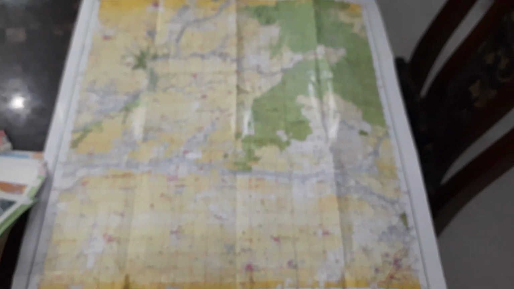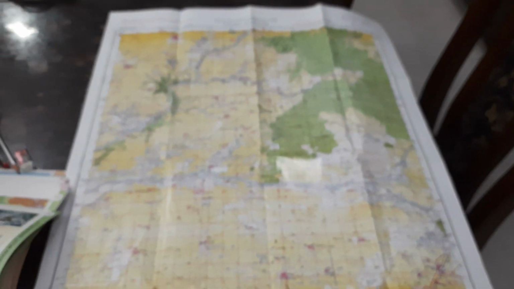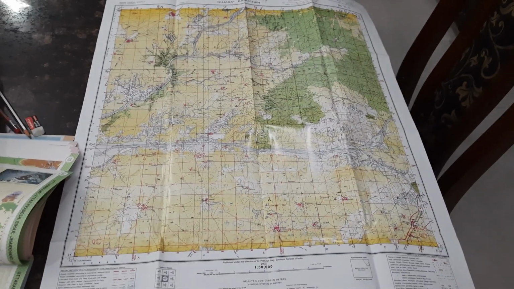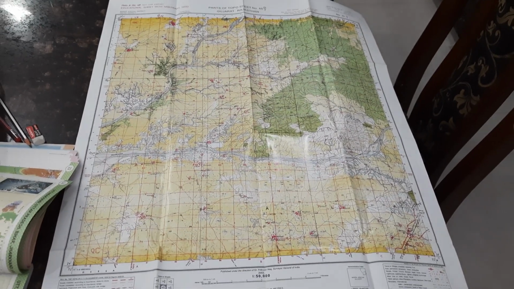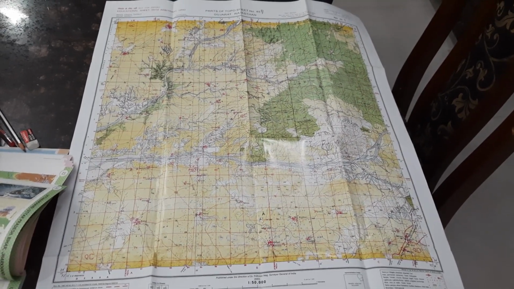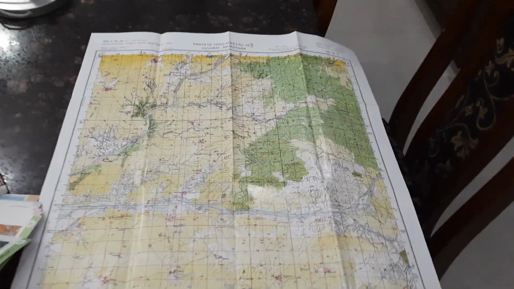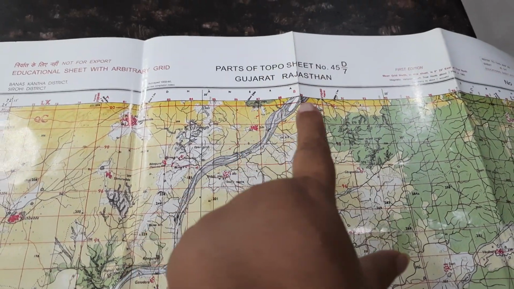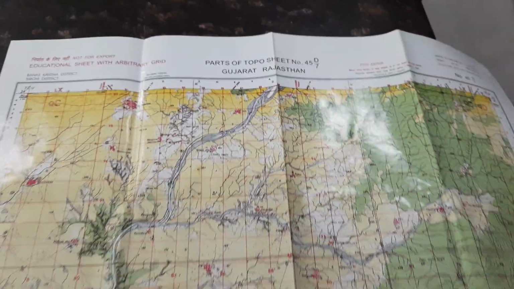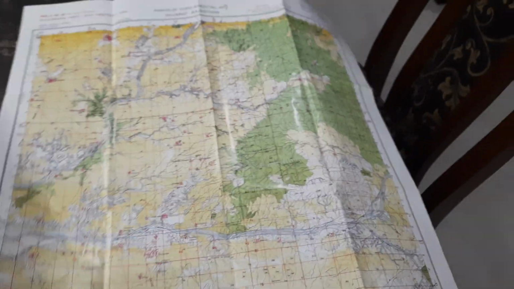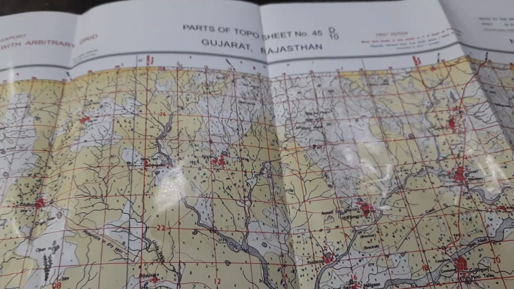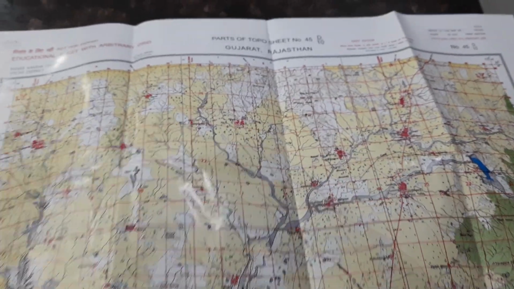So here is what a survey map looks like. Now children, you will all open your books and find a copy of this map. It should be pasted either right in the beginning or right at the back of your books. And these are the two maps: 45D7, which says Gujarat and Rajasthan, and on the opposite side is 45D10, which is also Gujarat and Rajasthan.